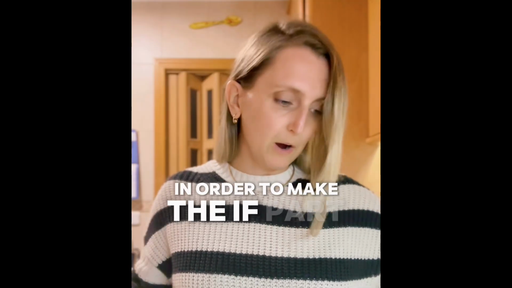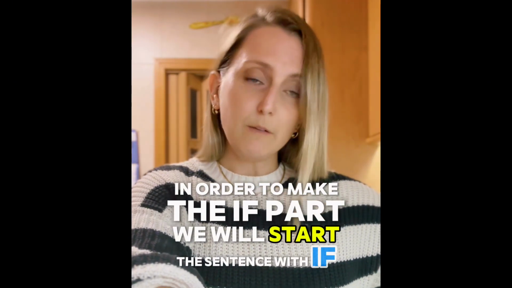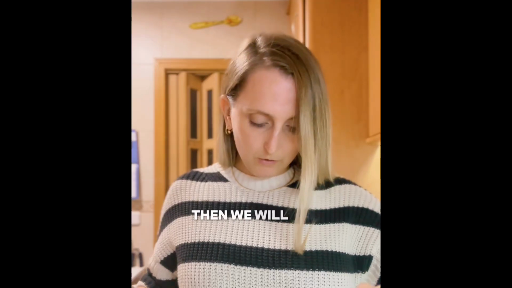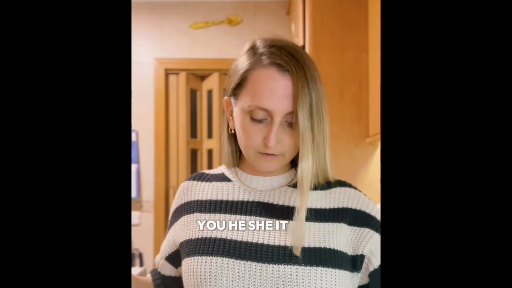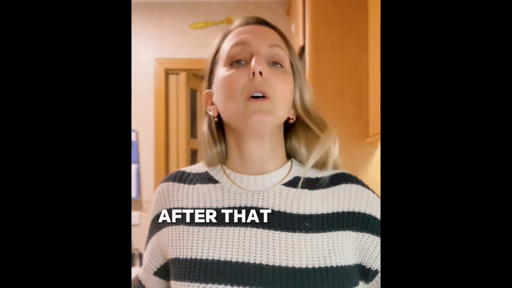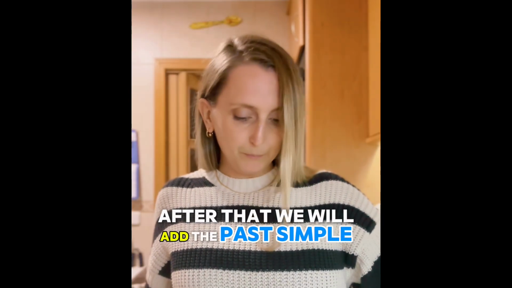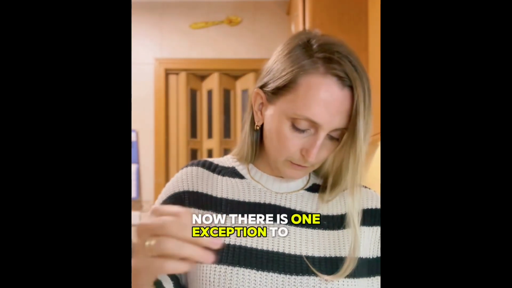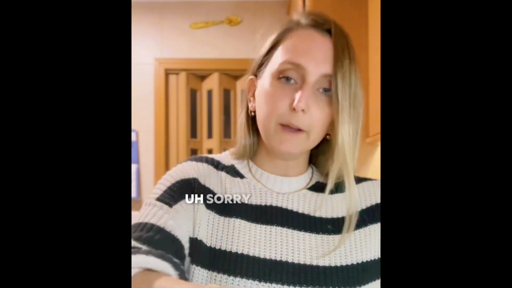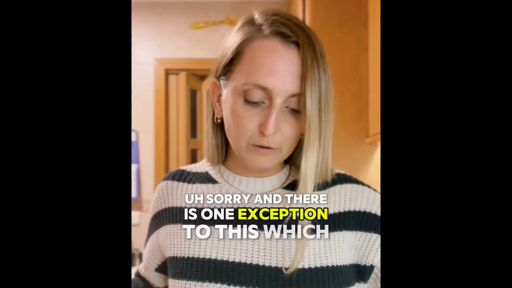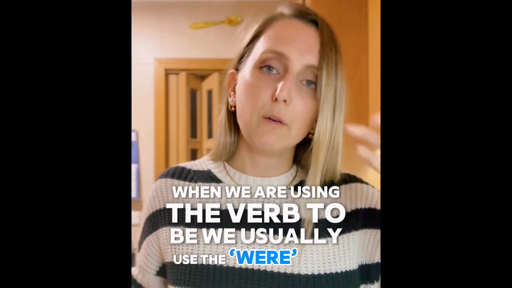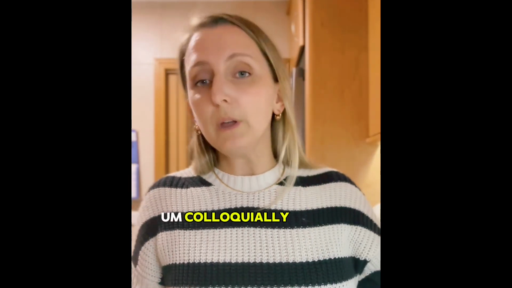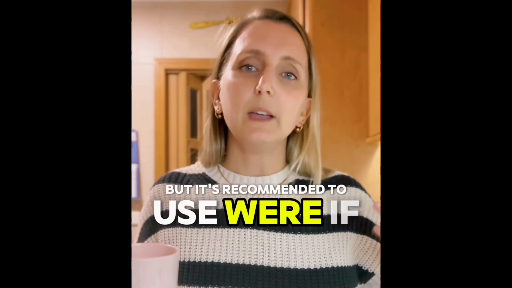In order to make the if part, we will start the sentence with if, then we will add a subject. So I, you, he, she, it, etc. After that, we will add the past simple. Now there is one exception to this, which is the verb to be. When we are using the verb to be, we usually use the were form. Colloquially, you can use was, but it's recommended to use were if you're going to an exam.